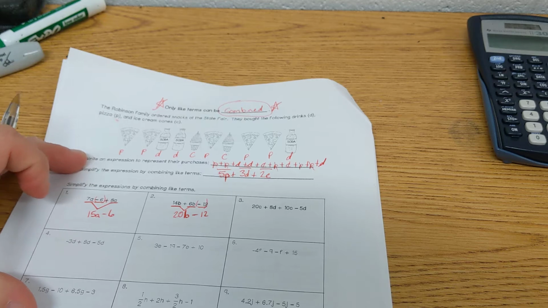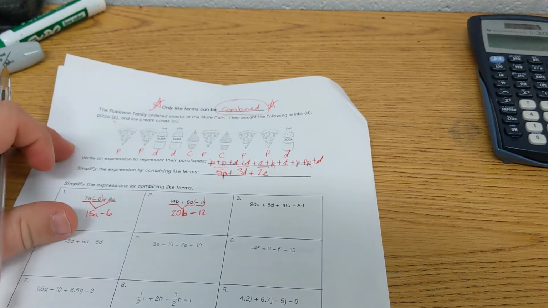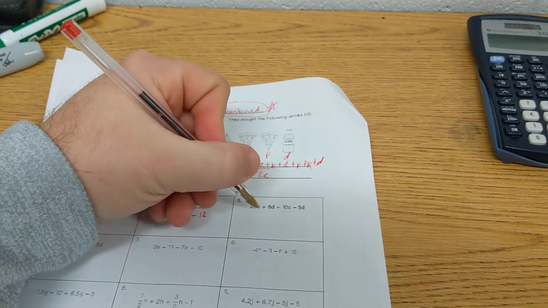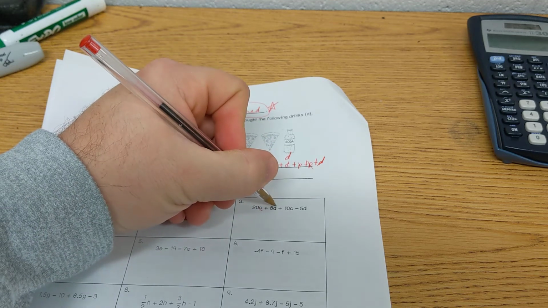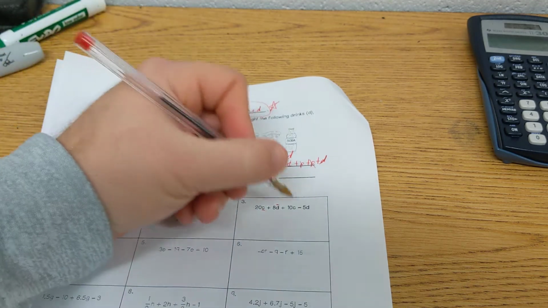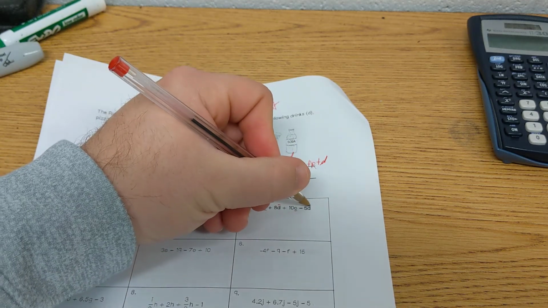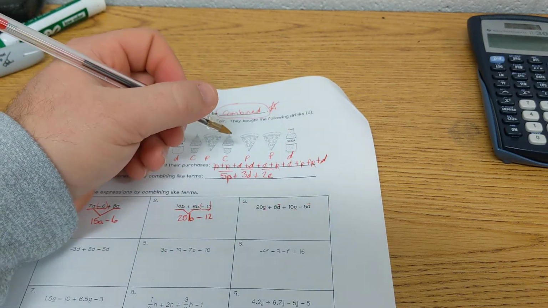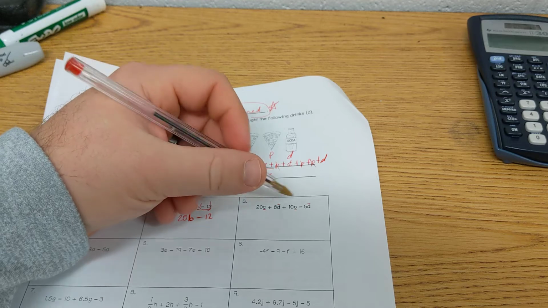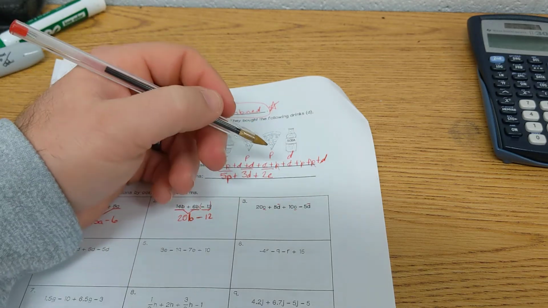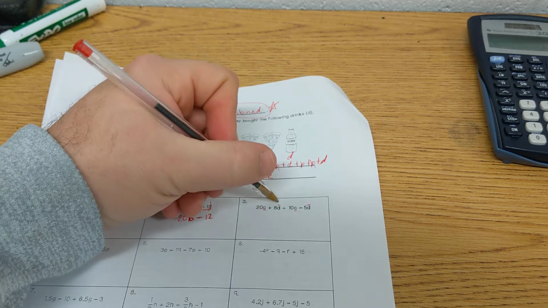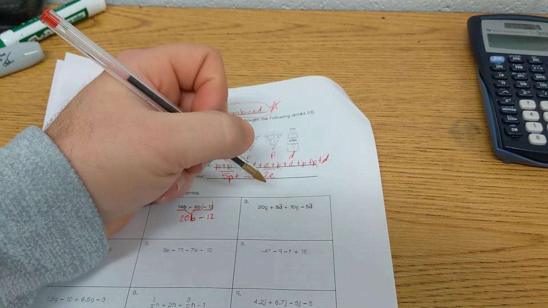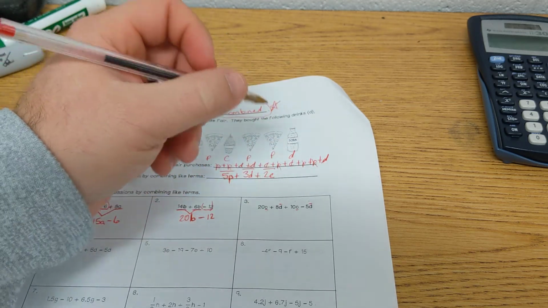All right, let's look at number 3. If we look at it for a second, we notice that we have C and we have D. Just by looking at this, we notice that we do not have any constants. There's 4 terms, 1, 2, 3, 4, and we do not have any constants.